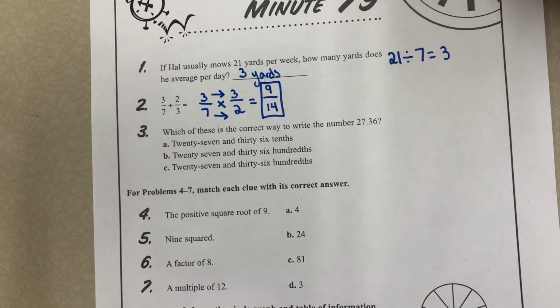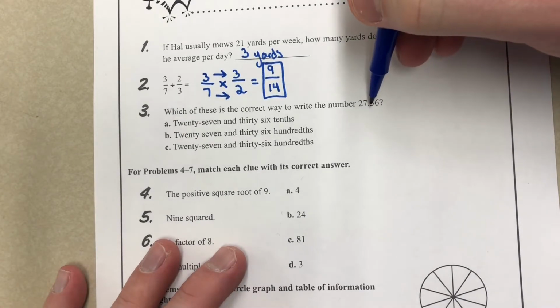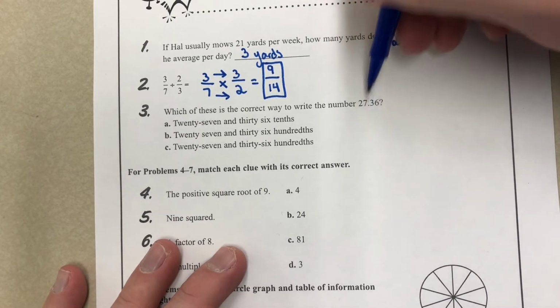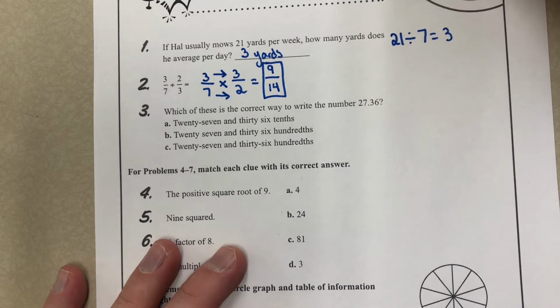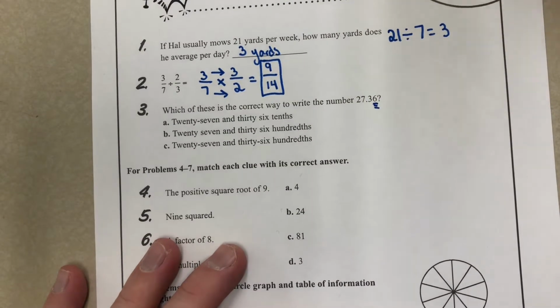Number 3, which of these is the correct way to write the number 27.36? So first of all, I would say 27, and then when I see the decimal point, I use the word and in math. So I'd say 27 and then I'd have to know what place value this 6 is in.